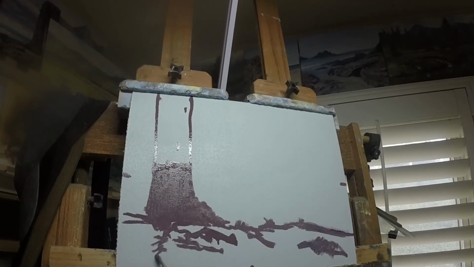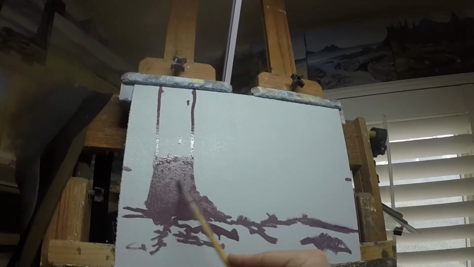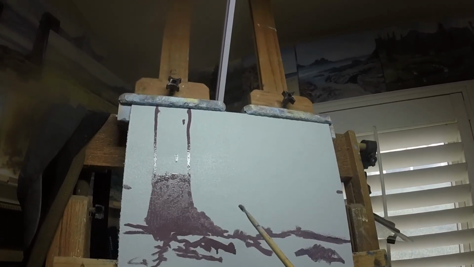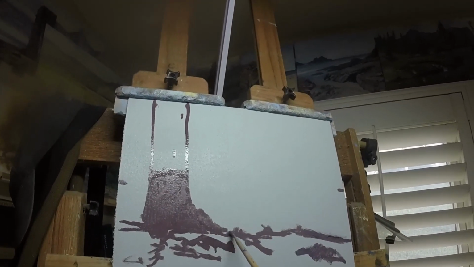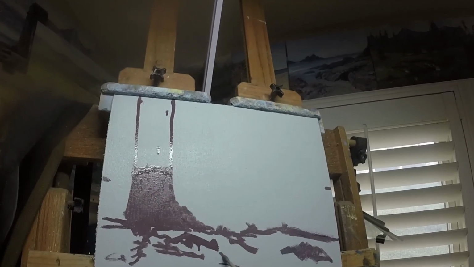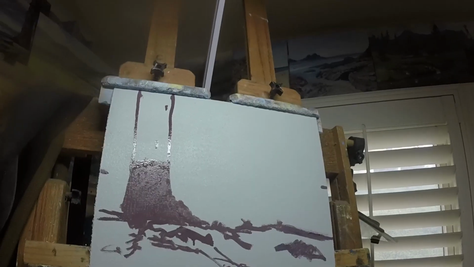Now, the thing here is, do you want to key off of this kind of warm gray, or do we want to go a little bit darker? And quite honestly, I think I do want to go just a little bit darker. It just gives me a little bit more contrast, and I think that contrast is going to be very important.